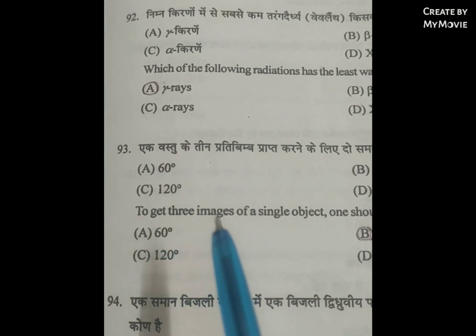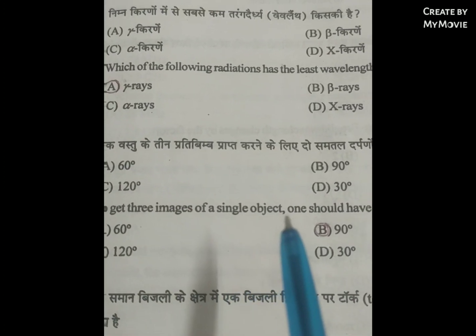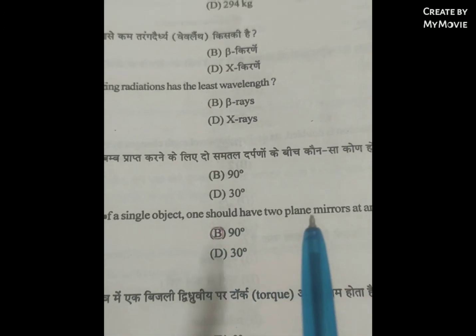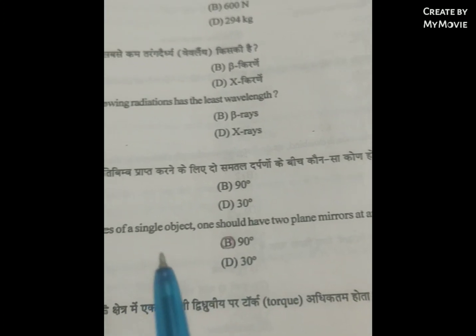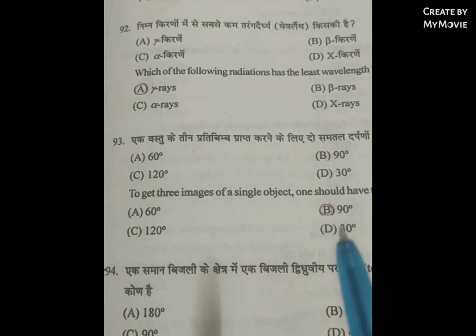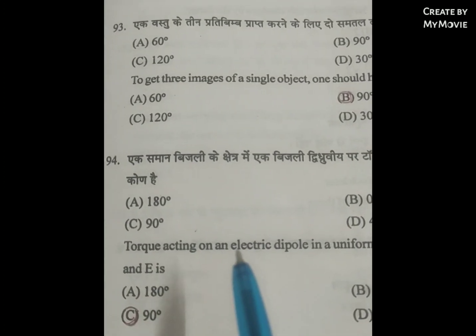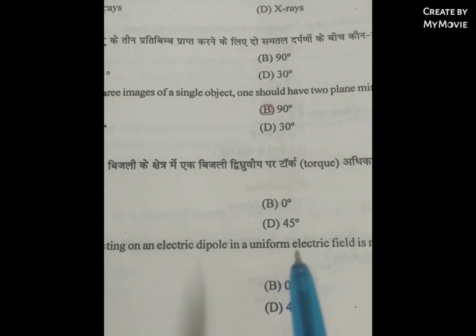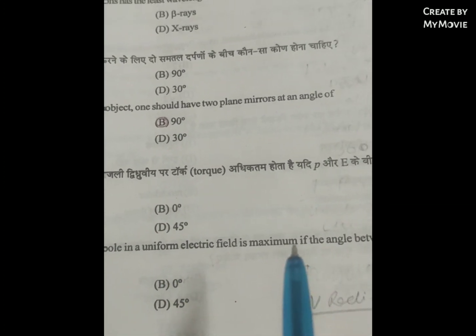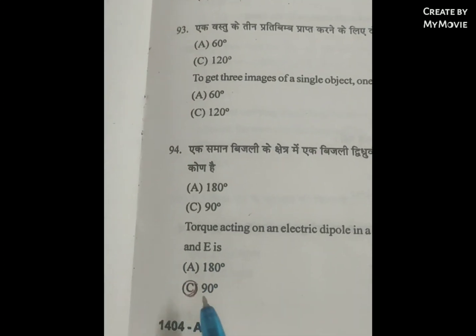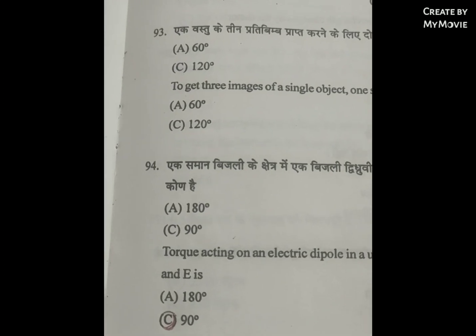93. To get three images of a single object, one should have two plane mirrors at an angle of B, 90 degree. 94. Torque acting on an electric dipole in a uniform electric field is maximum if the angle between P and E is C, 90 degree.